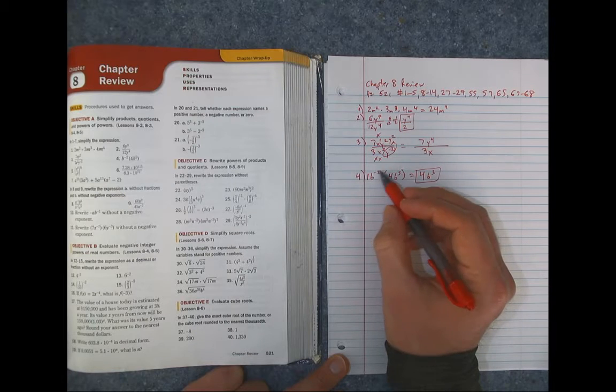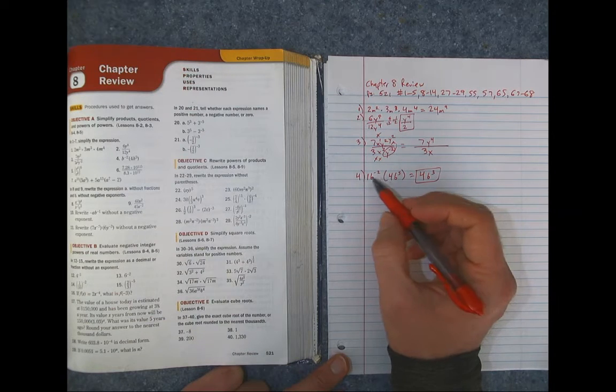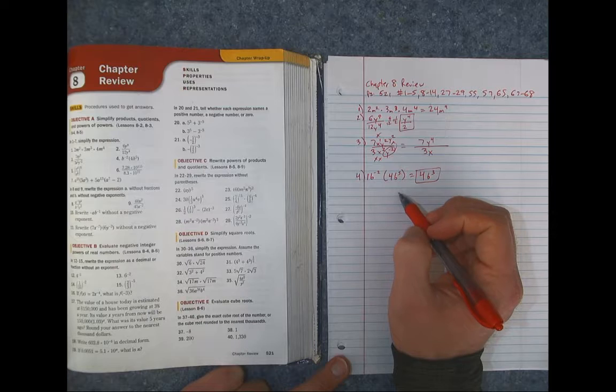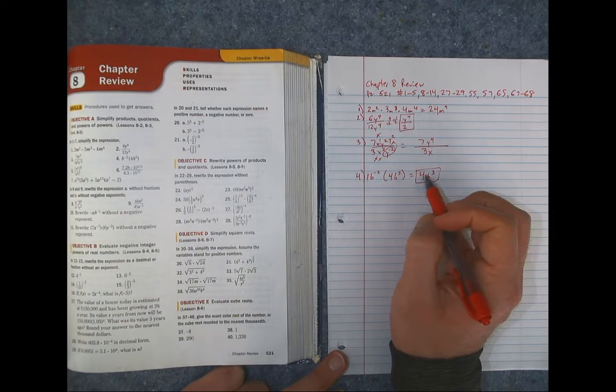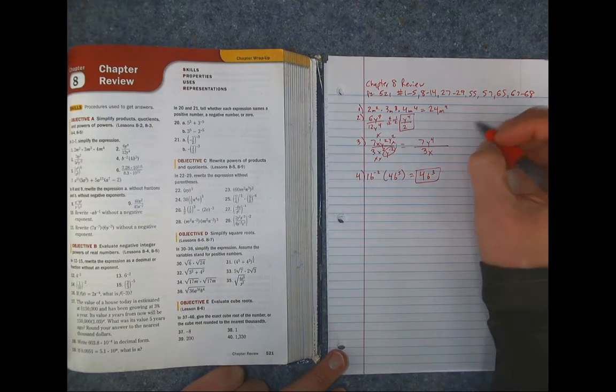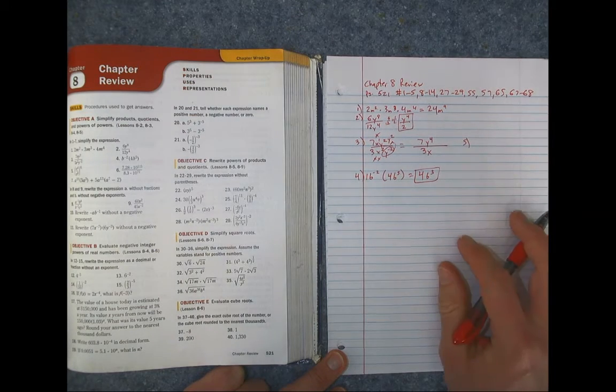So don't try and fix that negative to start with. You can put it to the bottom and then cancel it with the 5, but in my opinion, that's more work than it needs to be done. Just go ahead and combine it. If you have a negative, fix it later. All right, I'm going to throw number 5 over here.